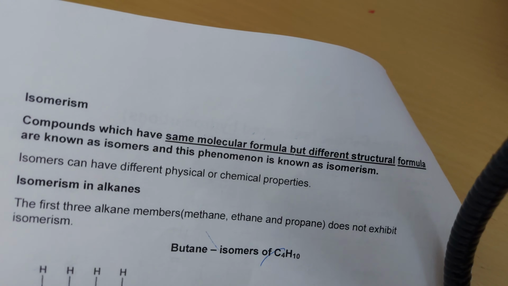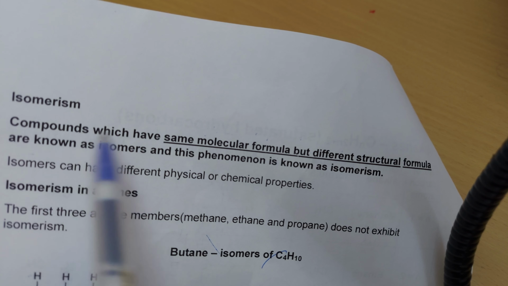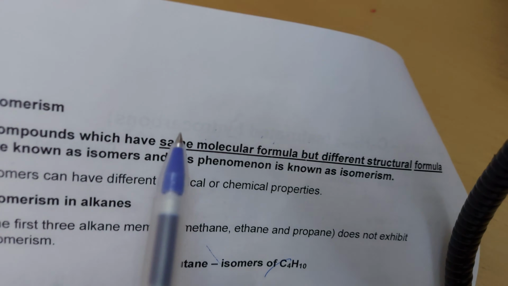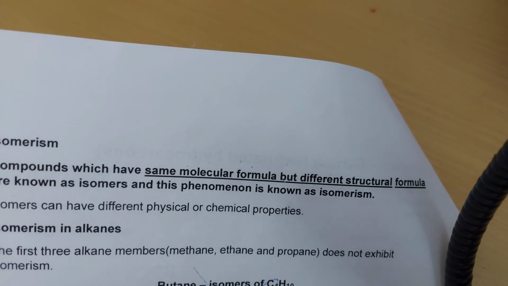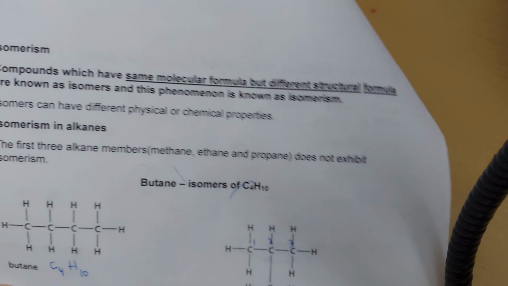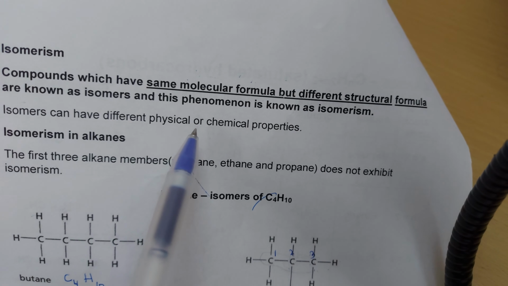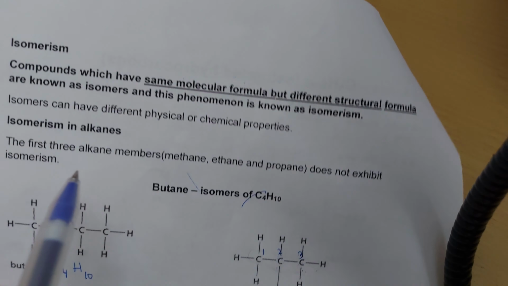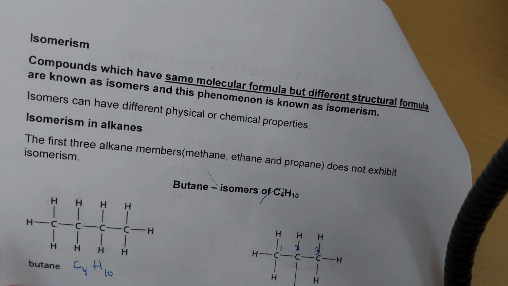So isomers are basically 2 compounds or 3 compounds or so on. They all have the same molecular formula but different structural formulas. Isomers can have different physical or chemical properties, so that's important. You need to know that. We're going to be starting with isomers and alkanes.